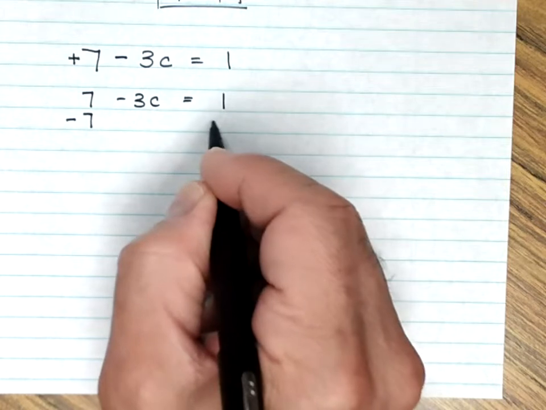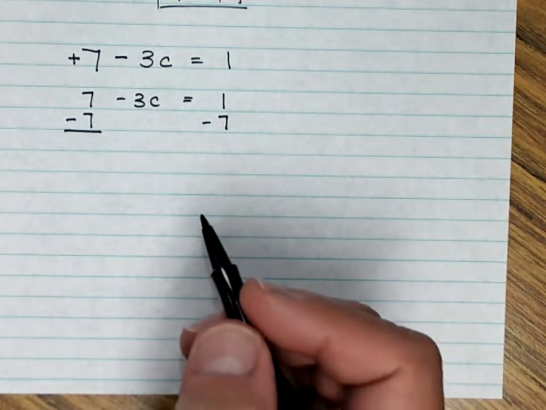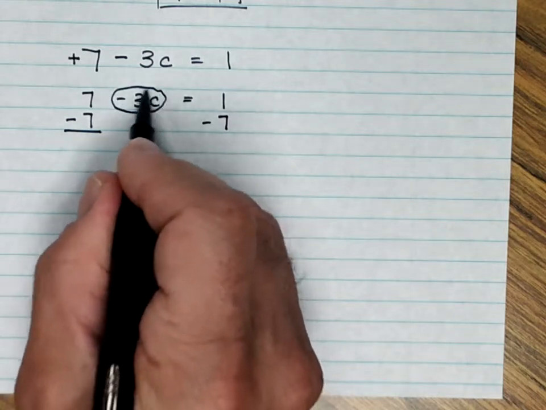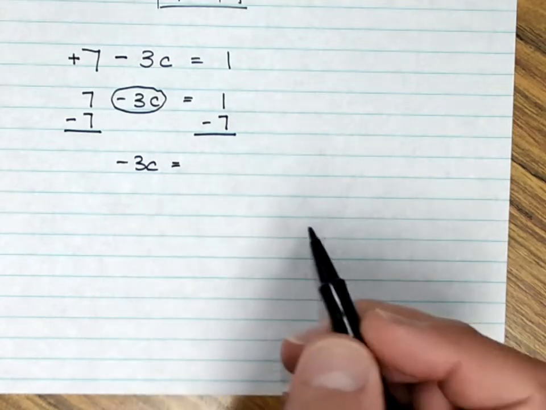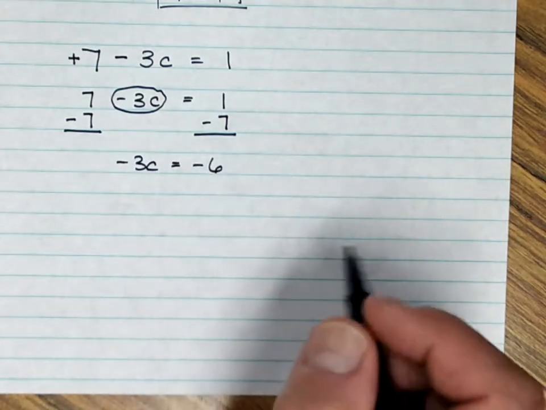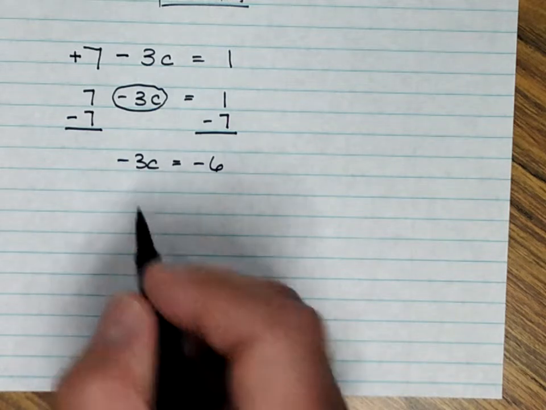Over here we're going to do the same. We're going to subtract 7. 7 minus 7 is 0, leaving us this negative 3c. And 1 minus 7 is negative 6. We have a negative coefficient.